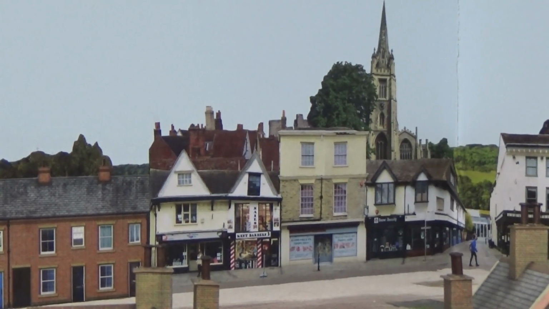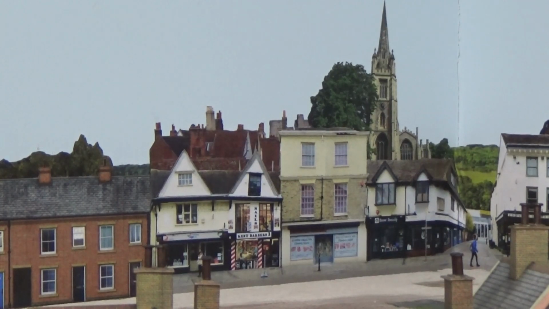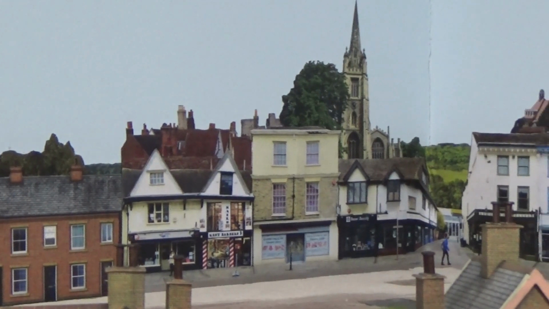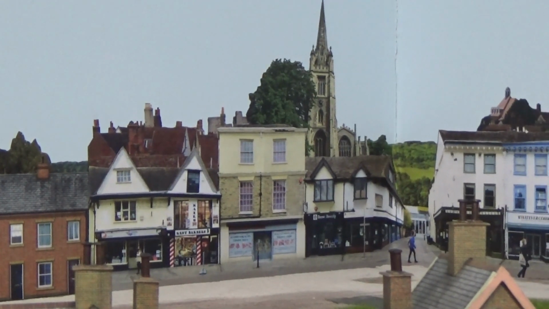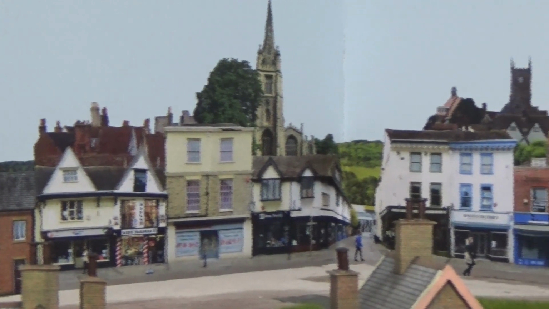The steeple there belongs to the cathedral, I think it is, in Saffron Walden, and the reddish background behind the white shops on the left is a separate image again, and of course the shops in the front are a separate image again, and it's all laid over a background.